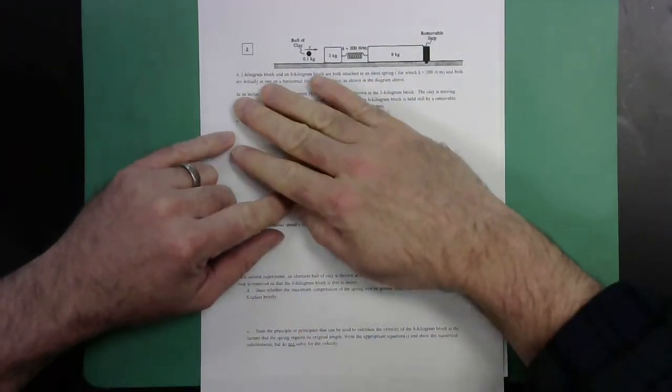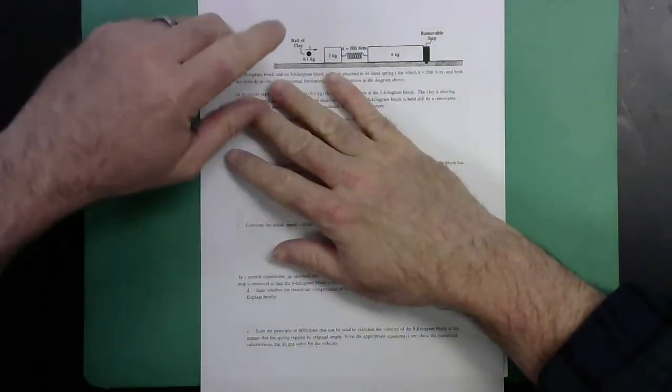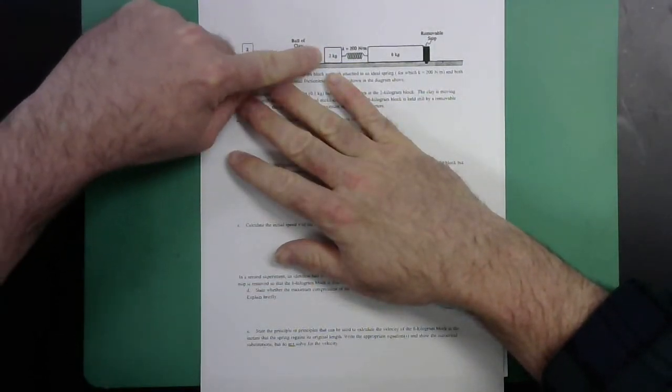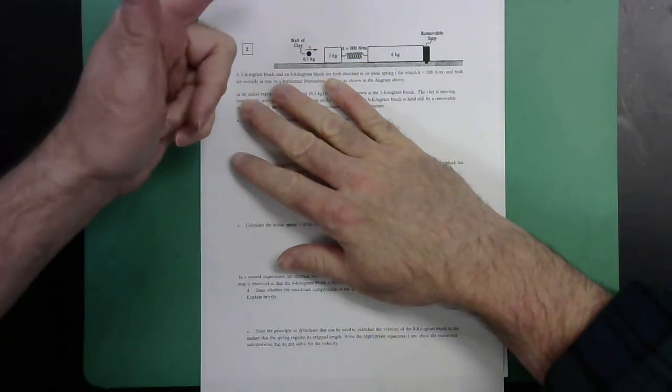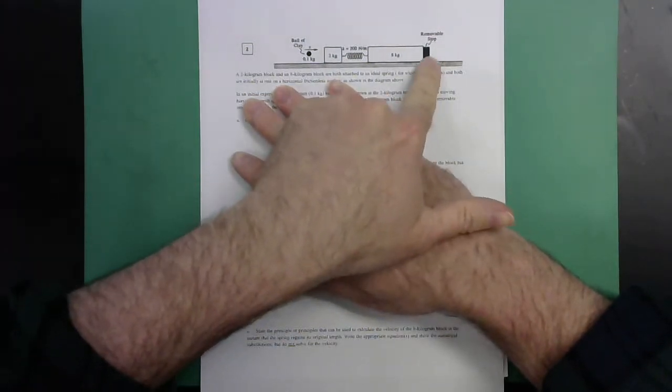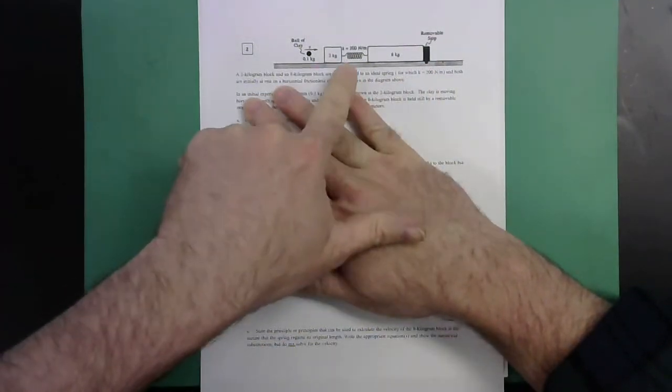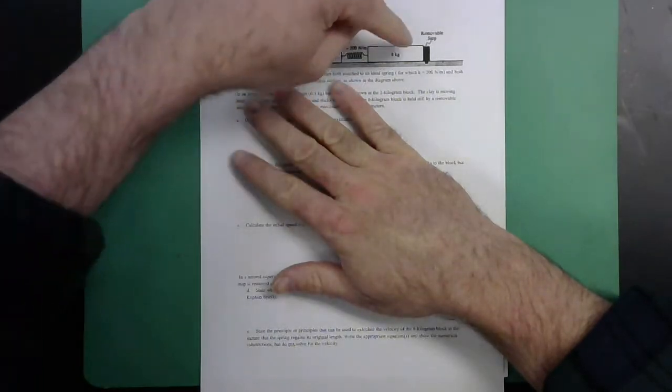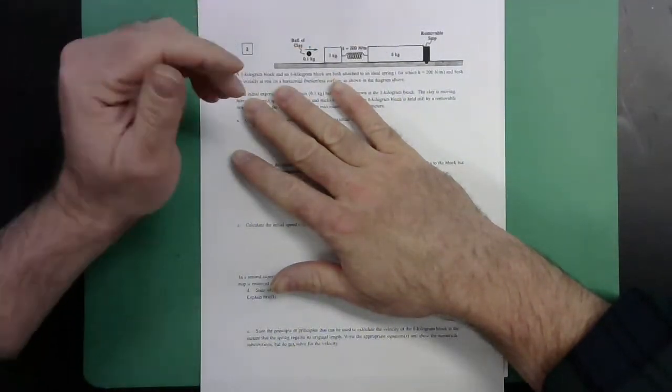Just looking at the picture, this ball of clay comes flying in. You say, oh, it's going to collide there, right? So there's going to be a collision, and then it's going to crush that spring. This is a removable stop there, so it's wedged into the ground and it's not going to go anywhere. You can bet that eventually they're going to remove that stop for some later part of the problem.